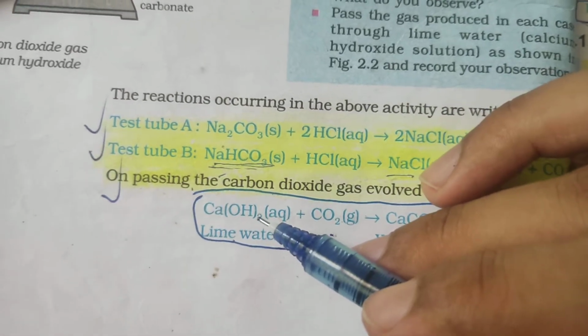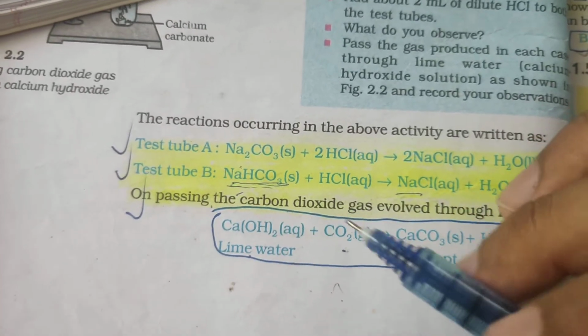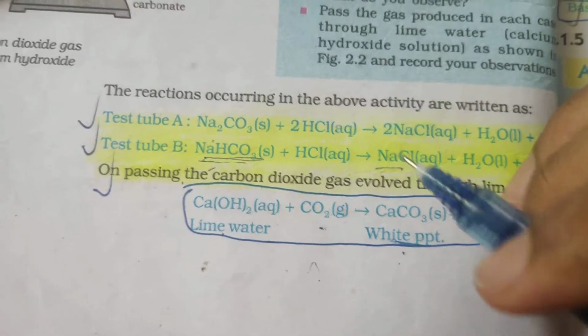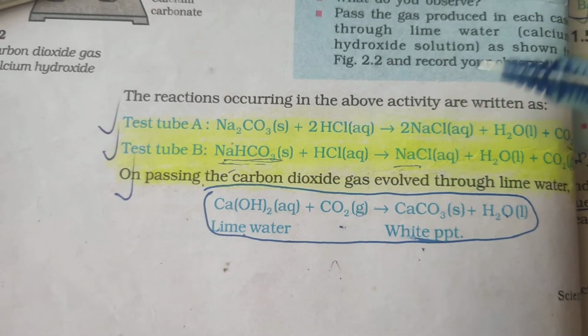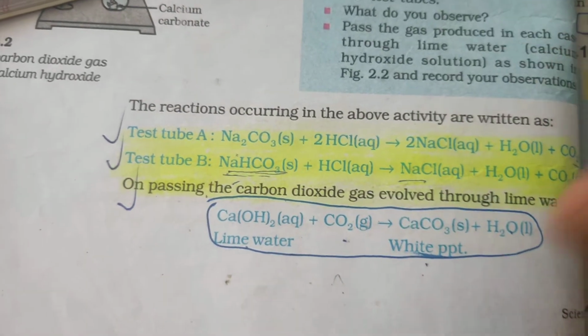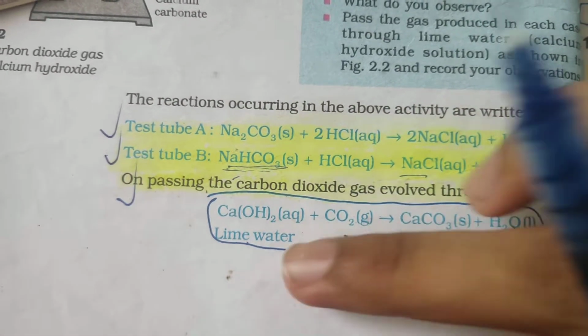So calcium hydroxide plus carbon dioxide forms calcium carbonate plus H2O, water. Calcium carbonate, why? Because there was calcium and there was carbon dioxide. They combined, they formed calcium carbonate. There was also water.